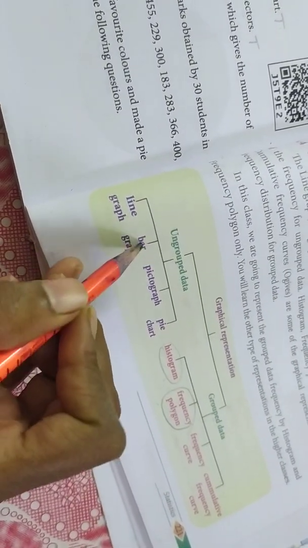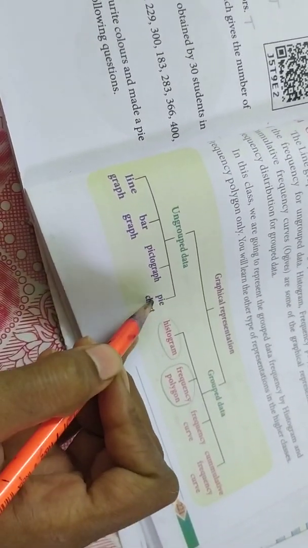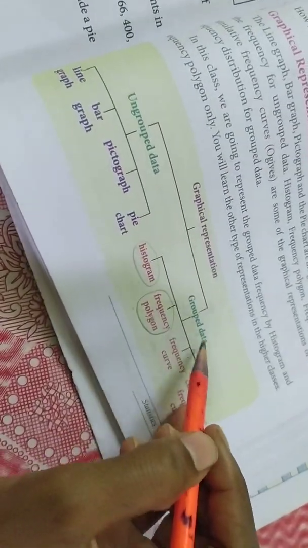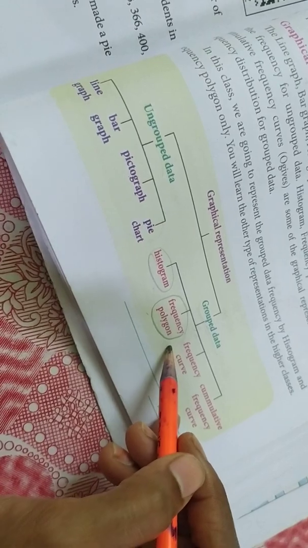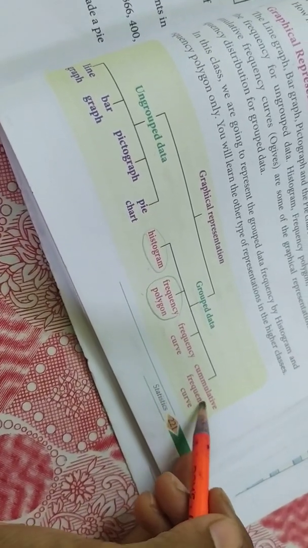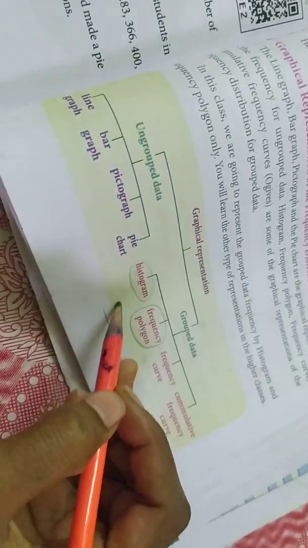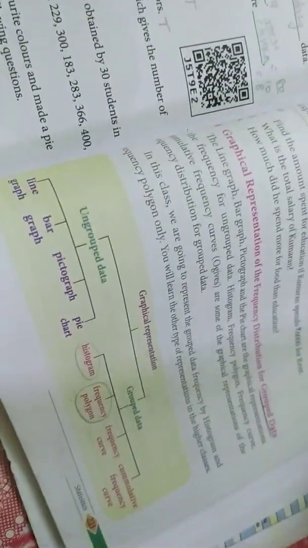For ungrouped data we have the line graph, bar graph, pictograph and pie chart. We already saw these previously. Now for grouped data we have the histogram, frequency polygon, frequency curve, and cumulative frequency curve. Majorly we are going to see these two topics. So first we are going to see the histogram.